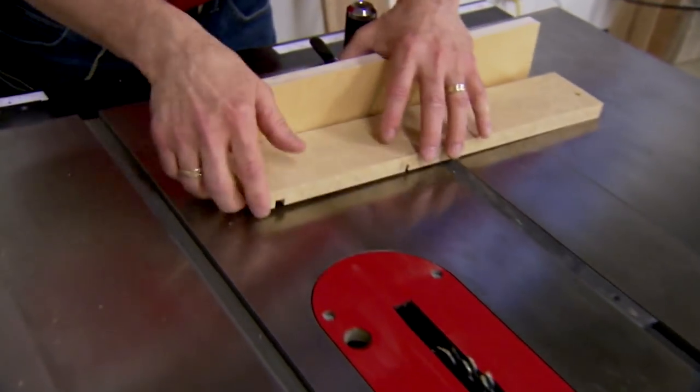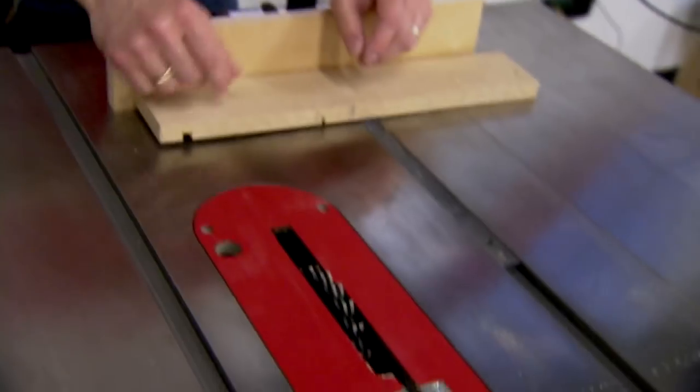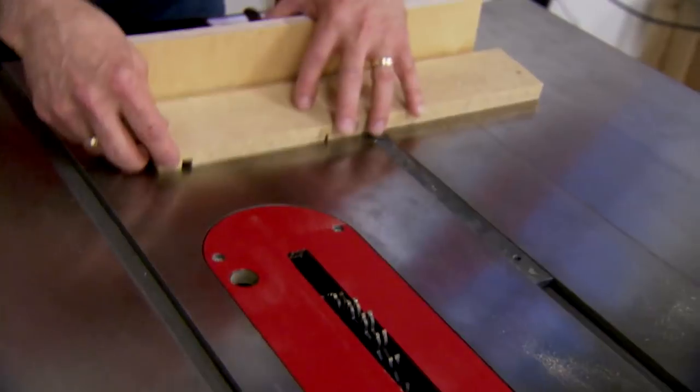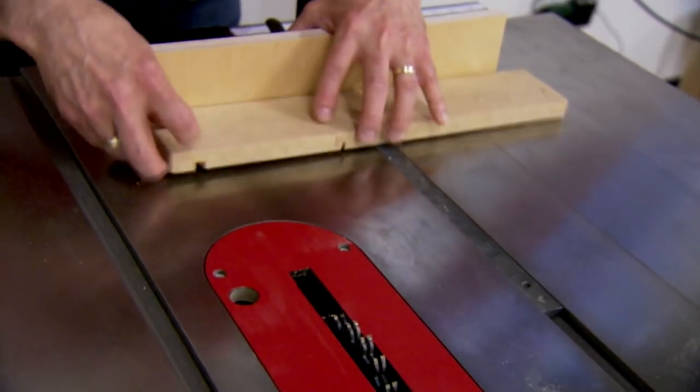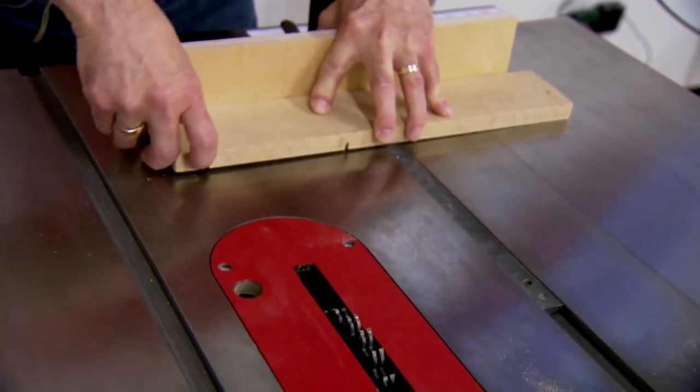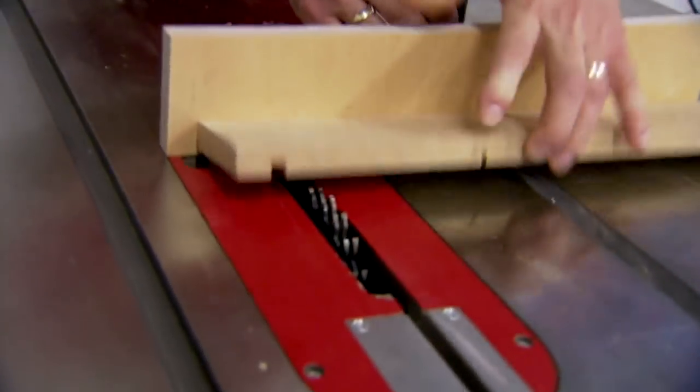And here's the issue. I'd cut this at home with my dado set. Different dado set here, so I'm just a little bit too thick on my key. But you get the idea. This will fit over the key, fit flat, you make another pass.